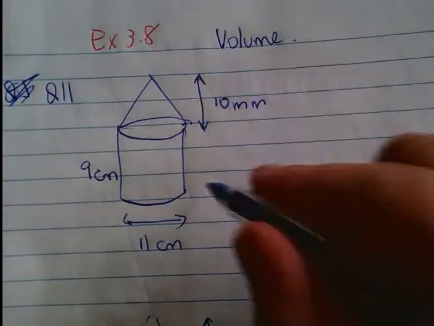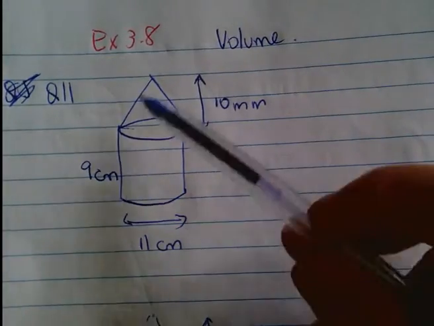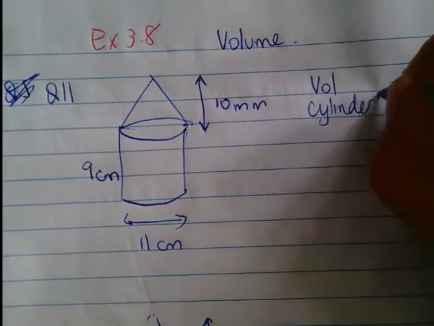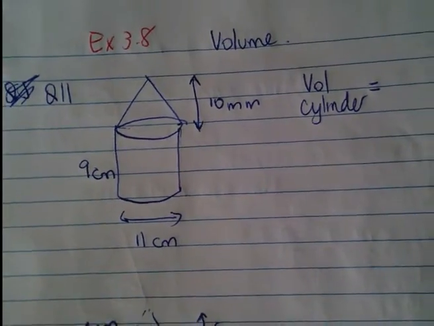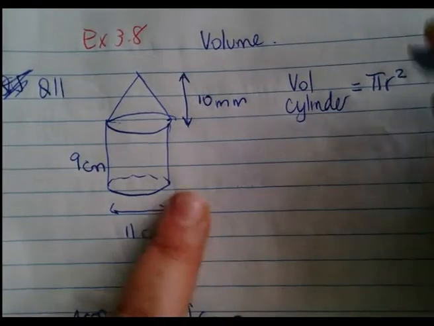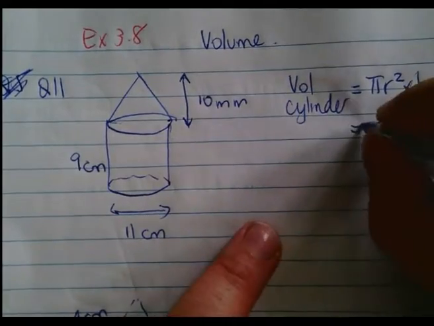Homework problems, volume. We've got two shapes here, a cylinder and a cone. So the volume of the cylinder, the formula is, what is it? Volume, area of the uniform cross section, which is a circle, times the height.